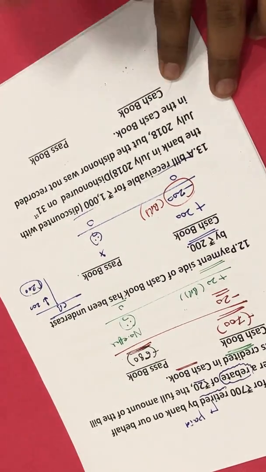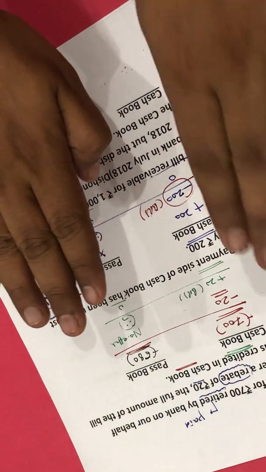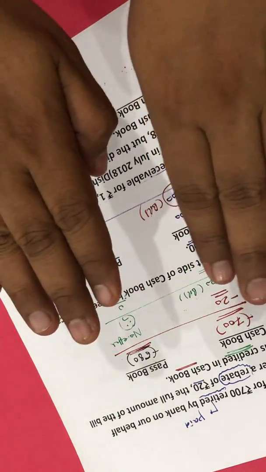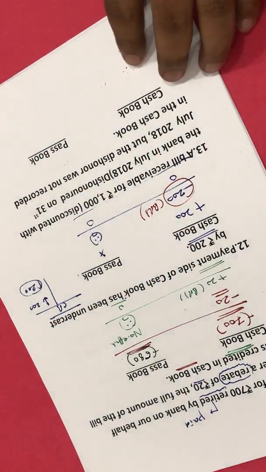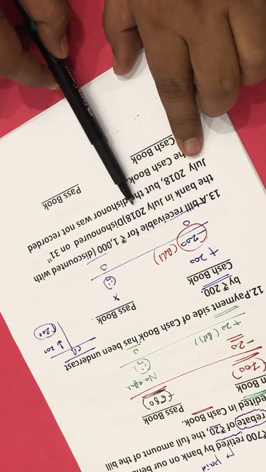Fine. But in case the passbook balance had been given, my right hand would be the passbook and the left the cash book. So if the left hand, the cash book, has gone up, my right hand will also move up to make it balance. Now next point: a bill receivable for rupees 1000 discounted with the bank in July 2018 is dishonored.